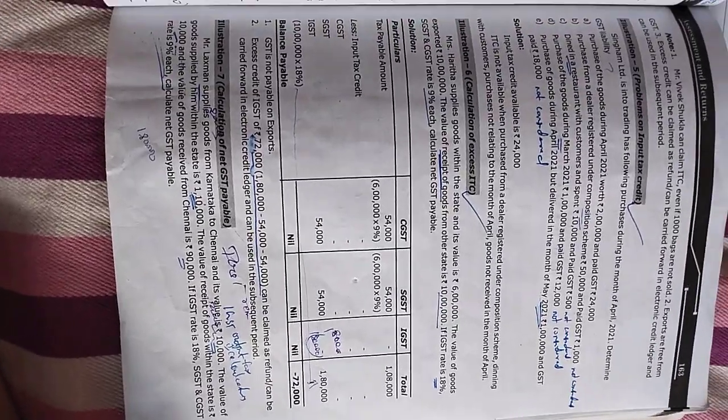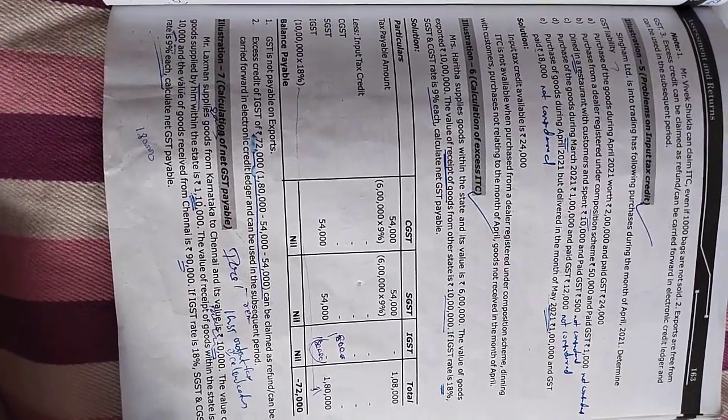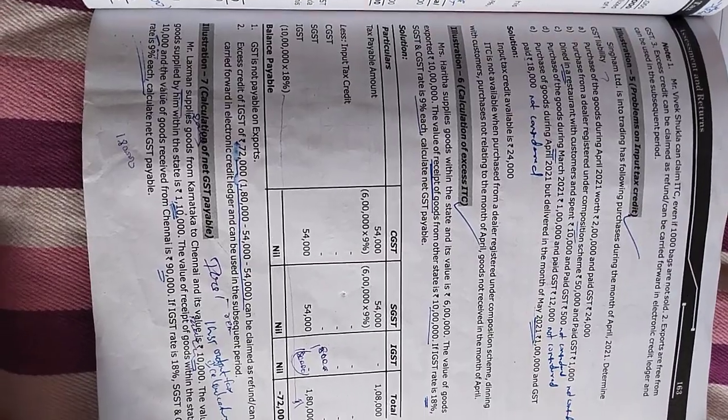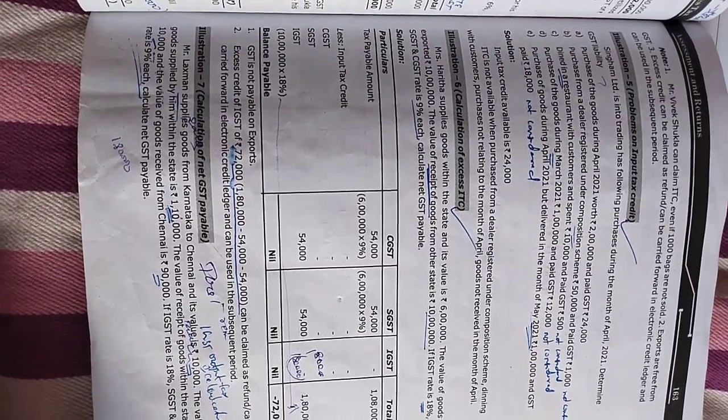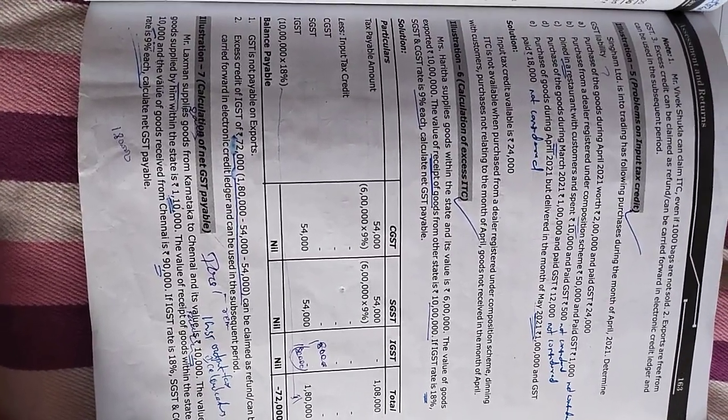Hi girls, so let's see the next problem in chapter 4. Okay, so I think you have done till illustration 4, so we will start from illustration 6 now.